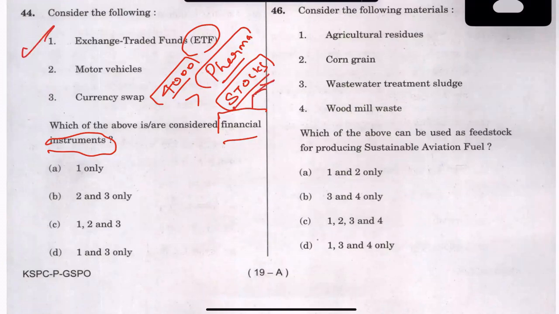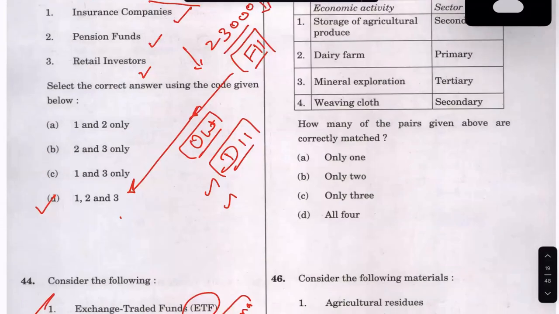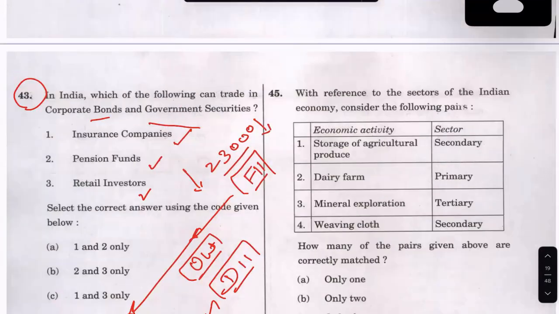A currency swap is also financial. This is not a financial instrument. So what you should know is, look at it: this is 1, 2, and 3, and 1 and 3 are swapped. So this is the answer for this question. This is again a very simple question.